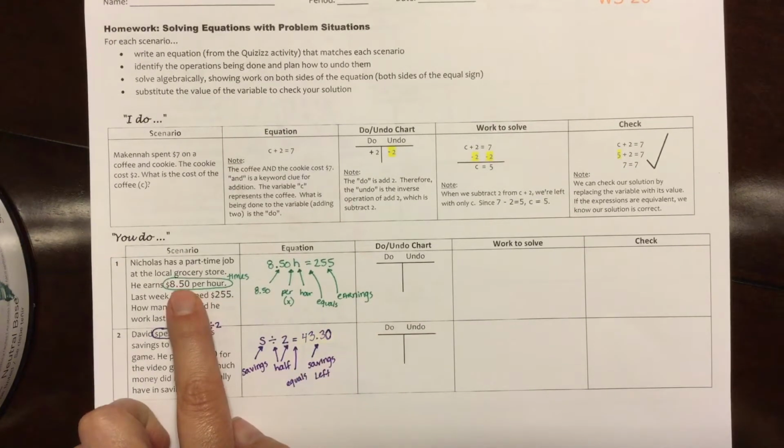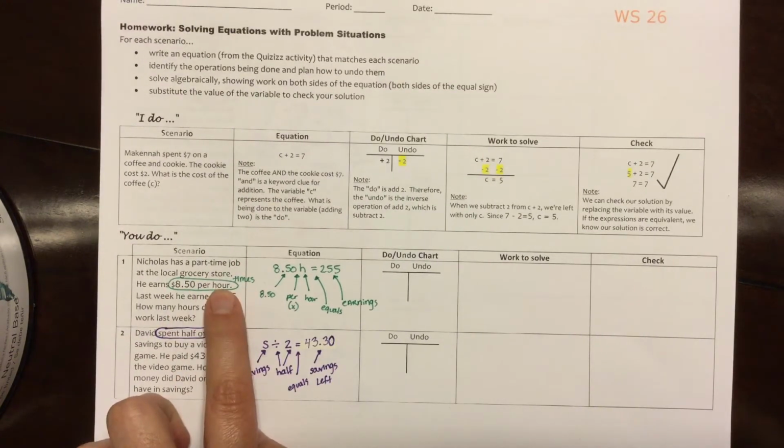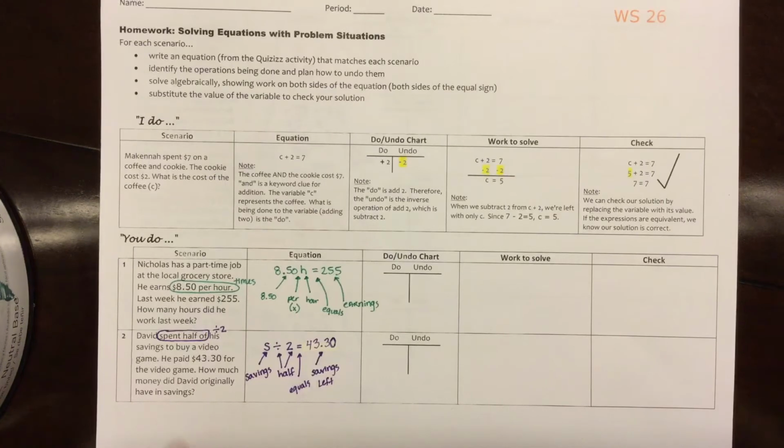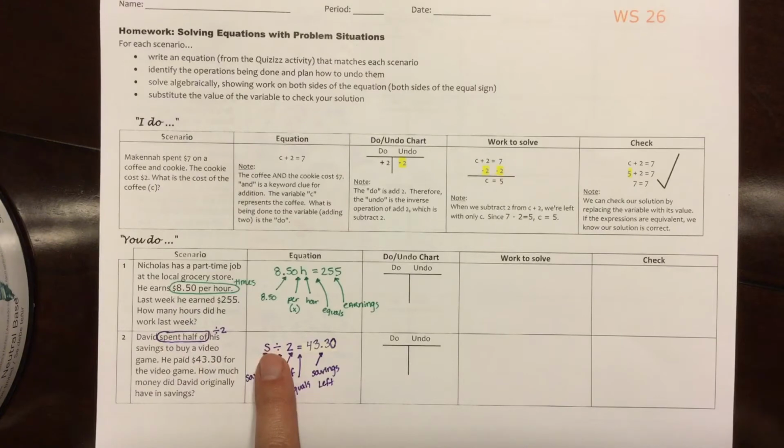When I see $8.50 per hour, that is the price that would be multiplied by how many hours of work, and that's what we're solving for. For problem number 2, it reads, David spent half of his savings to buy a video game. He paid $43.30 for the video game. How much money did David originally have in savings? As soon as I saw the phrase spent half of, I know that half of something means dividing it by 2. And then I'm using S to represent savings.